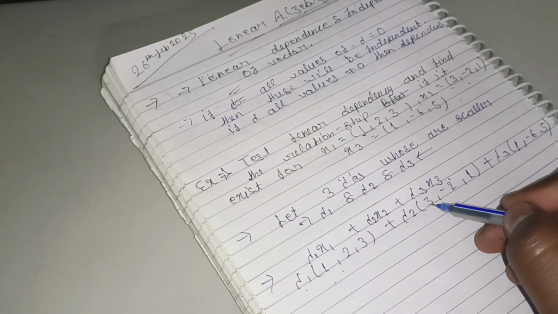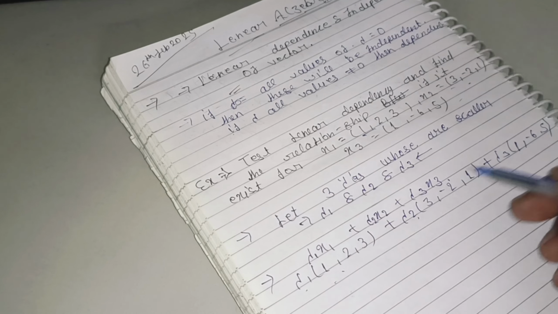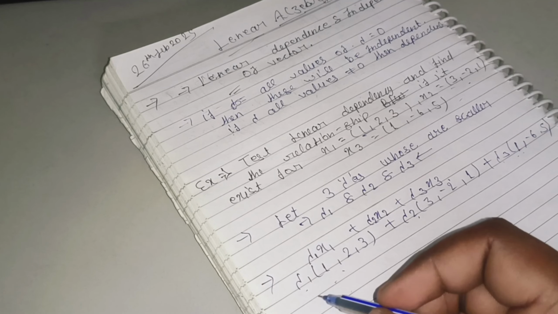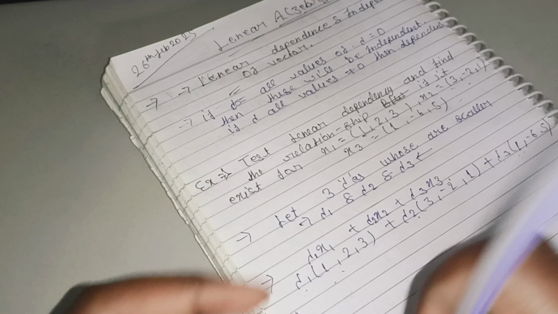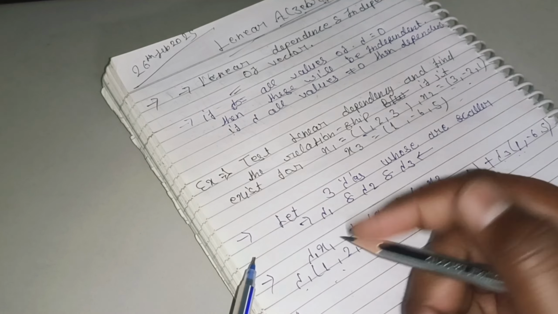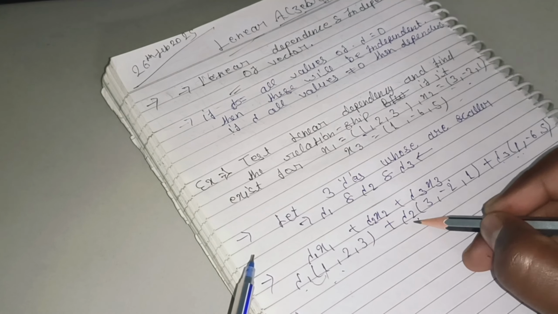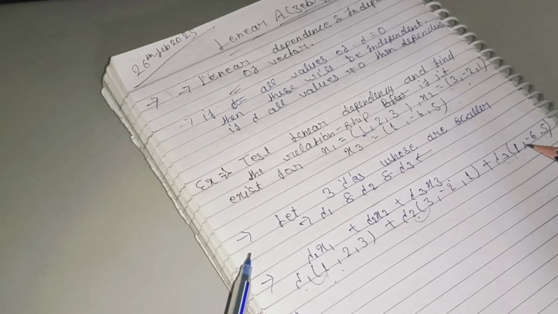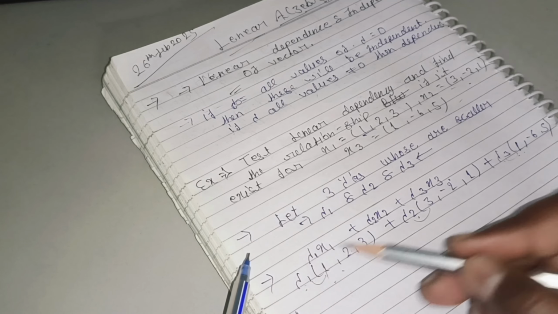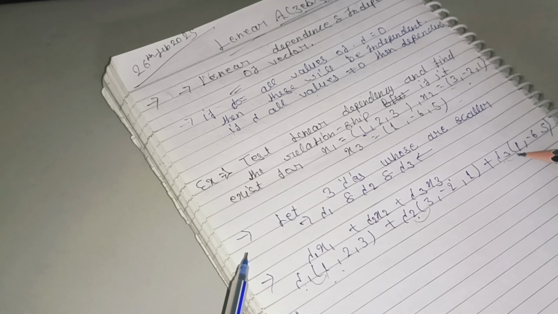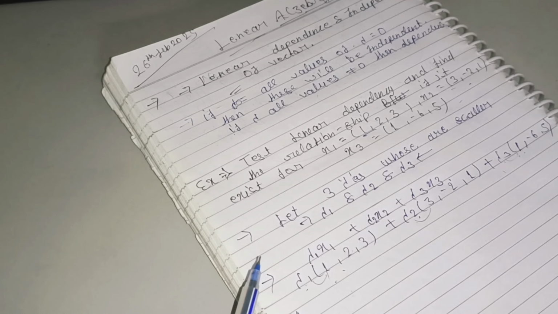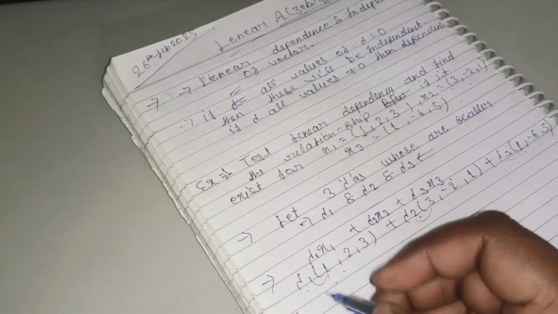Now we can multiply by the lambdas: lambda 1 plus 3 lambda 2 plus lambda 3, and similarly 2 lambda 1 minus 2 lambda 2 minus 6 lambda 3. Simple.